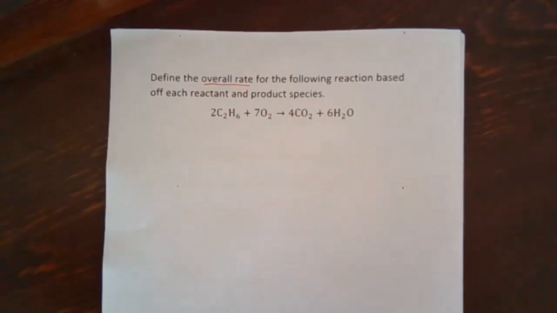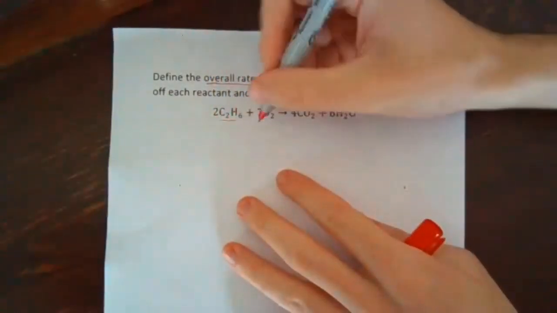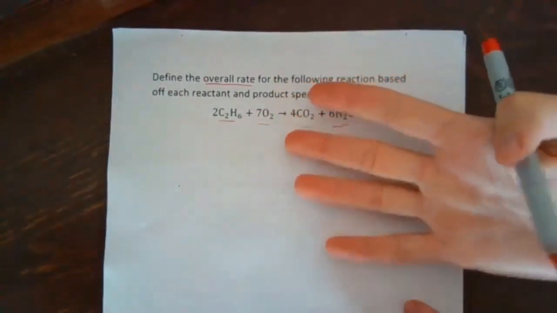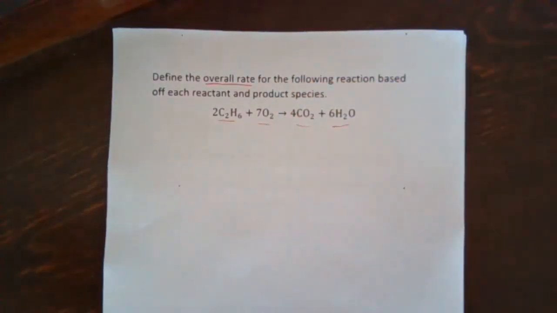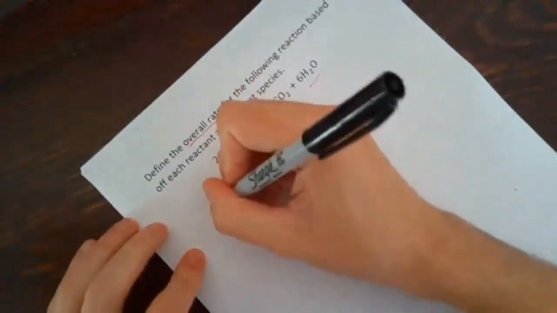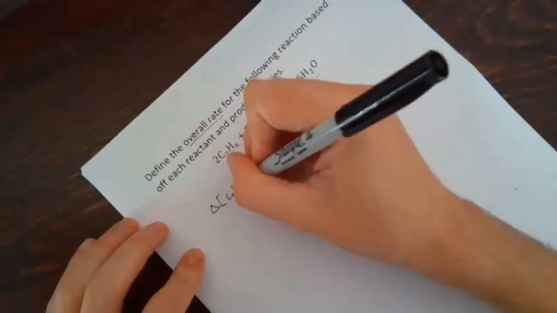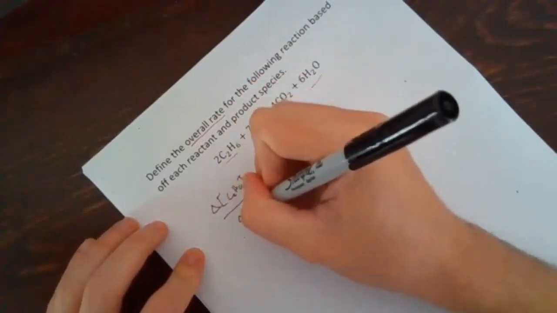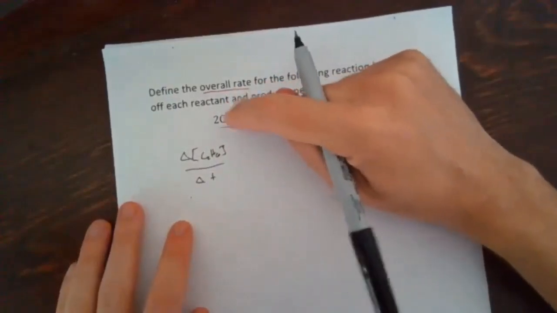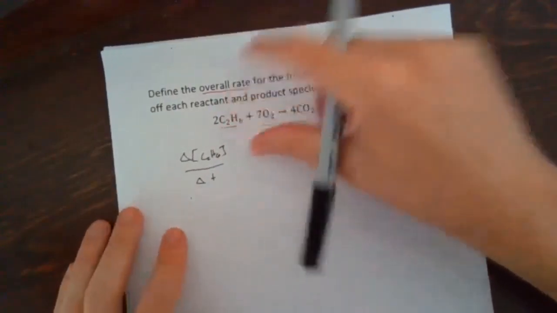And we can do this for each of the components. Because I have four things in the reaction, I know that I have four separate relationships here. Experimentally, we define the rate based off each substance. So we can imagine that we have the change in the concentration of C2H6 divided by the change in time. So this would be the rate of C2H6. How is it changing?